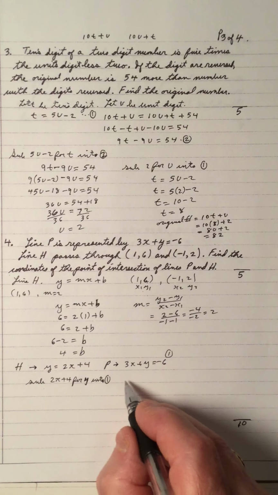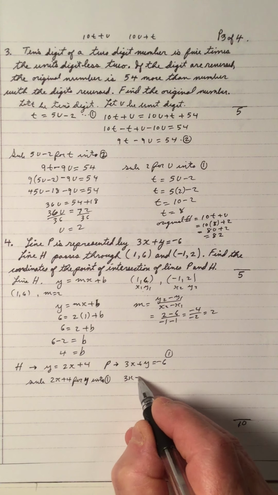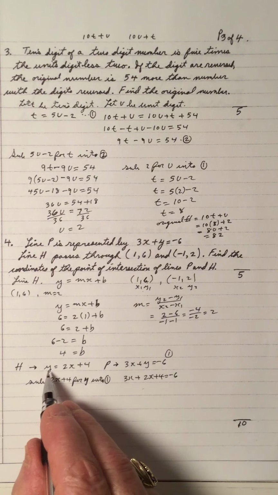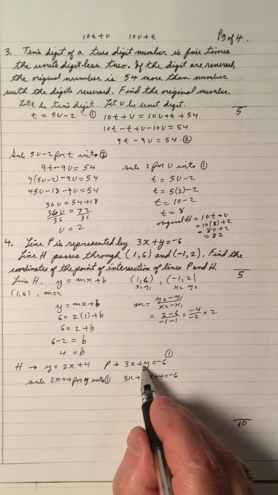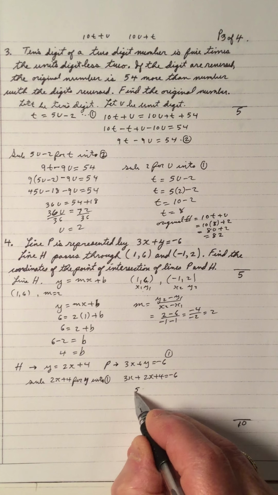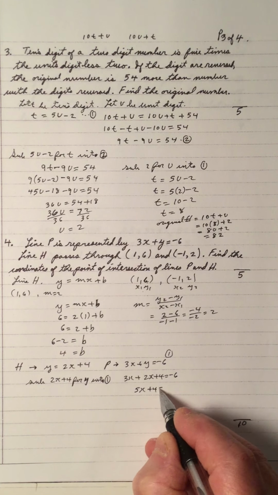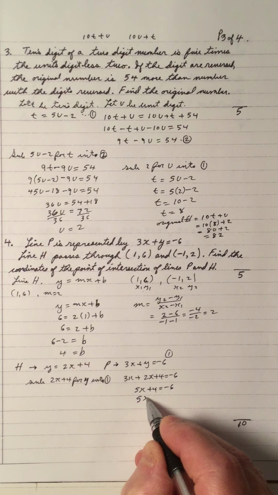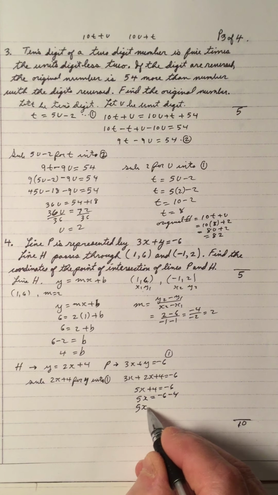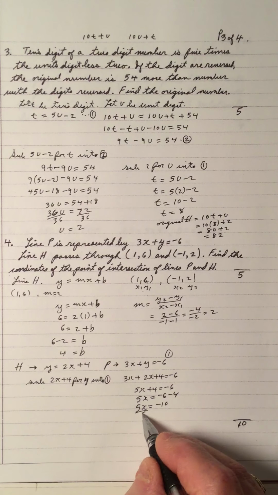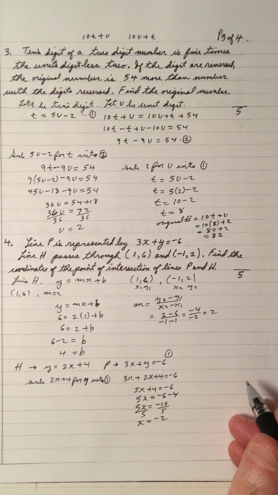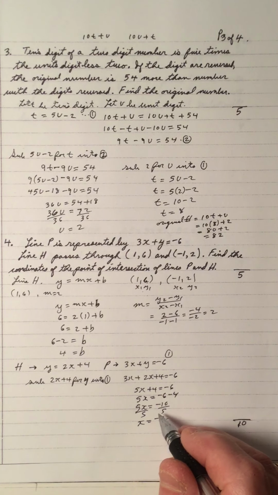And so we're going to sub it in for y, so 3x plus 2x plus 4 equals negative 6. So y is 2x plus 4, so I put 2x plus 4 right here. There it is. And I solve. So 5x plus 4 equals negative 6. 5x equals negative 6 minus 4. 5x equals negative 10. Divide by 5. X is negative 2.